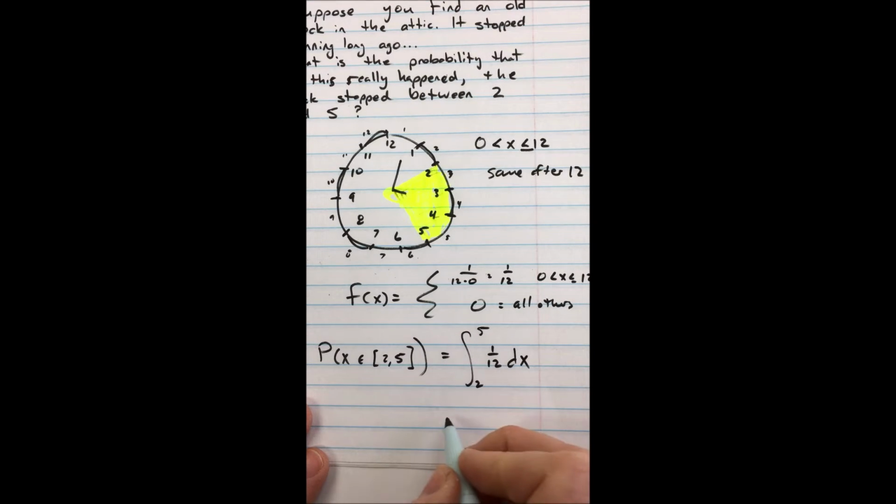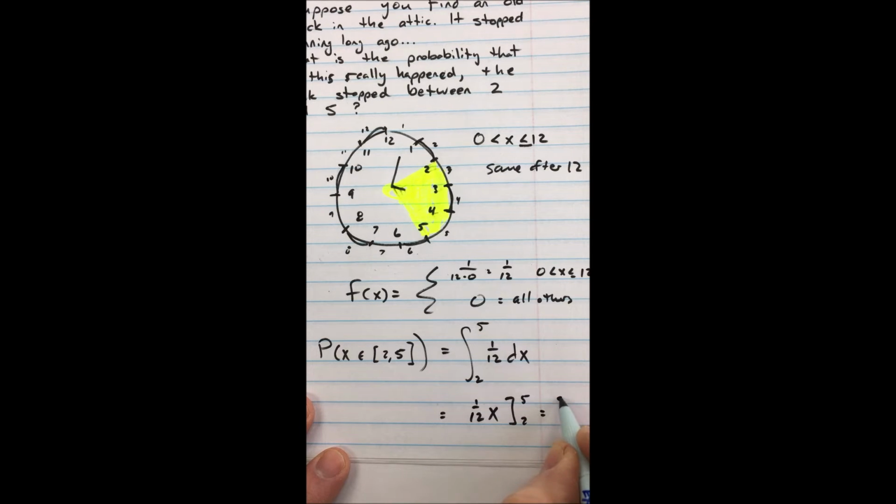If I evaluate this, I'm going to get 1/12 of x evaluated from 2 to 5, which is 5/12 minus 2/12. Well, 5 minus 2 is 3, and that works out to be 1/4. So the probability is 25% of the time that's where the clock is going to stop.